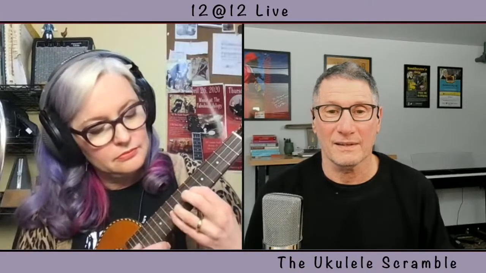But if I have my low G, then all the notes I need are in the same section of the fretboard. So it would be more like this. That's a lot smoother and more efficient for me. So that was two reasons to play this ukulele for this song.